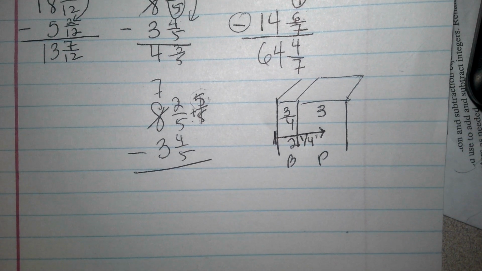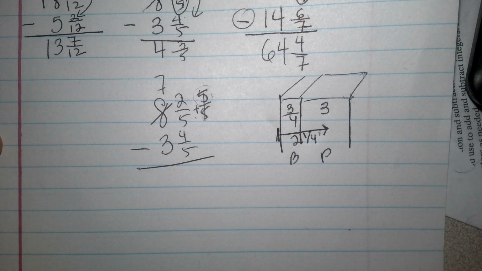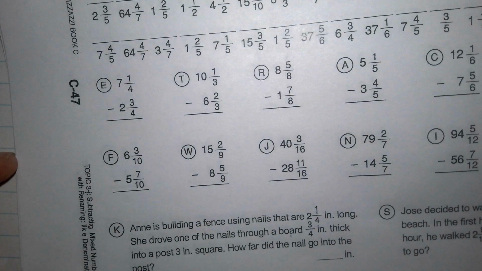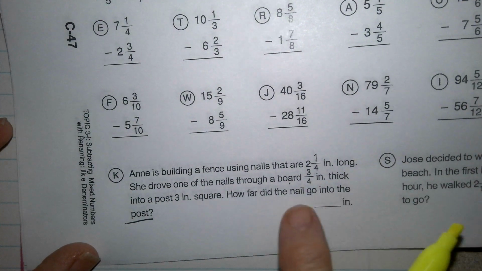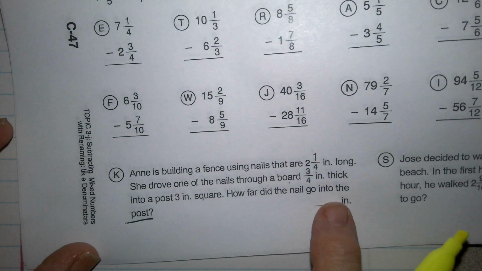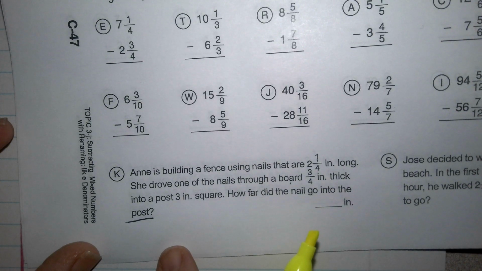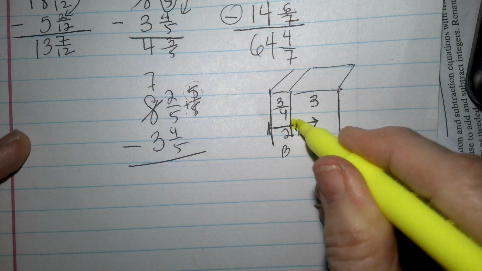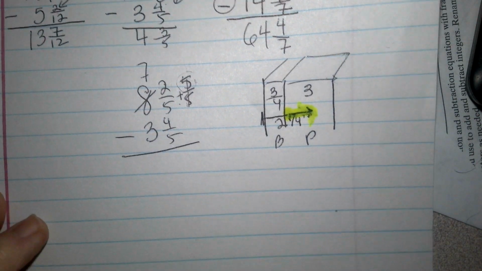Who knows what I'm looking for? Well, but what? But think about what the question says. All I care about, how far did the nail go into the post? Does it say how far did the nail go into the board and the post? No. Does it say how far did the nail go into the board? No. It just says how far did the nail go into the post. So all we care about is from here to here. Okay, I just care about from here to here.